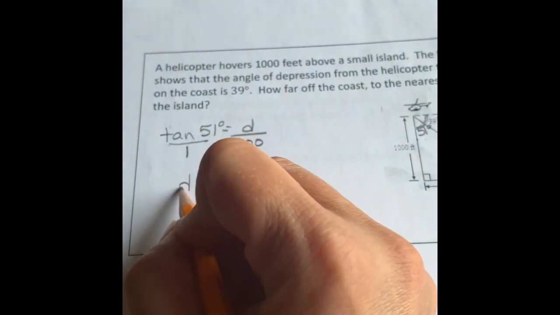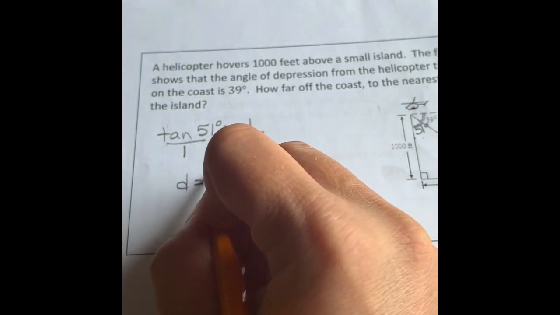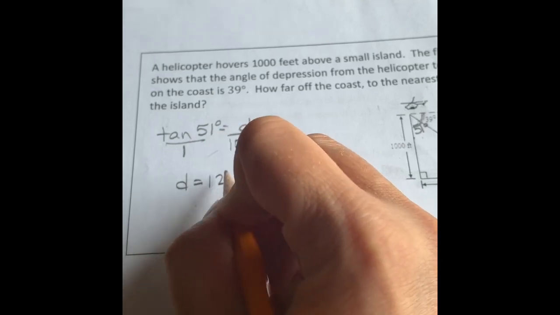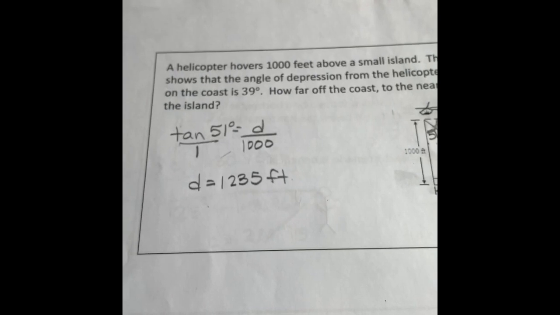Again, treated as a proportion, cross multiply, so D equals 1,000 times the tangent of 51, which to the nearest foot would be 1,235 feet.